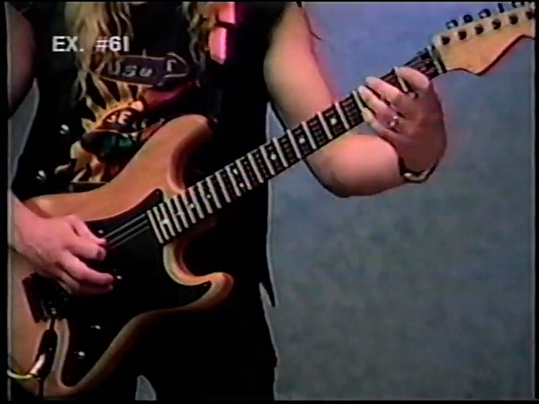Here's the pre-chorus. Let me play the pre-chorus for you. The pre-chorus I particularly like. It's kind of cool, the pre-chorus. So let's check it out. This is section 61.